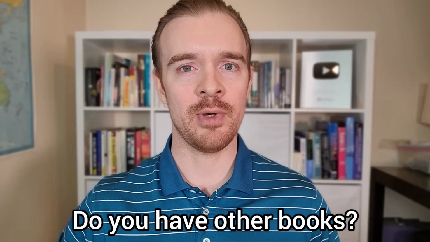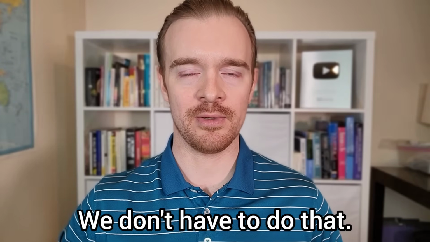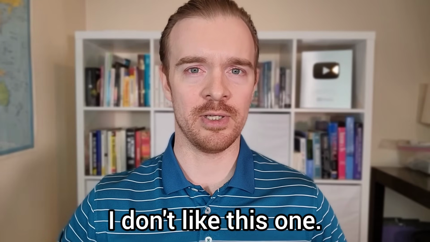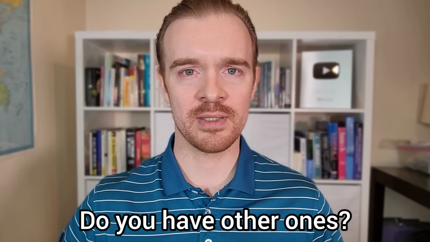So if someone gives you some books, but you don't want those books, you want different books, you can ask, "Do you have other books?" Here are two more examples. "We don't have to do that. We have other options." "I don't like this one. Do you have other ones?"